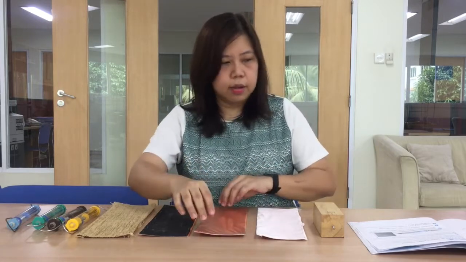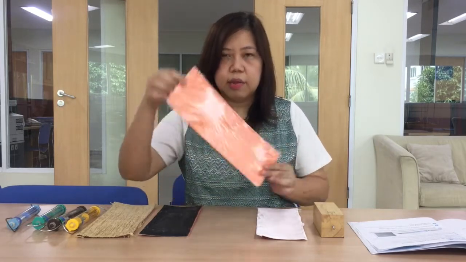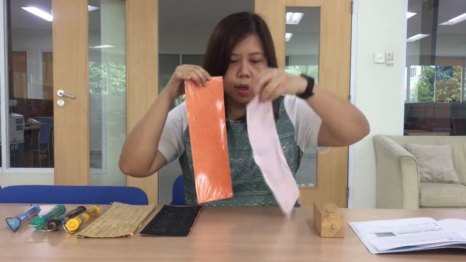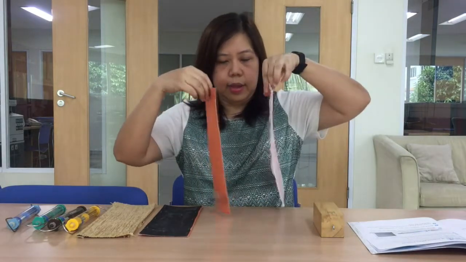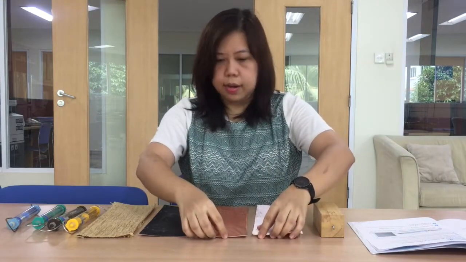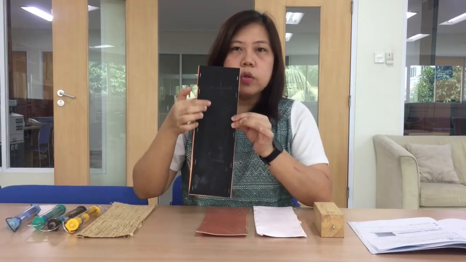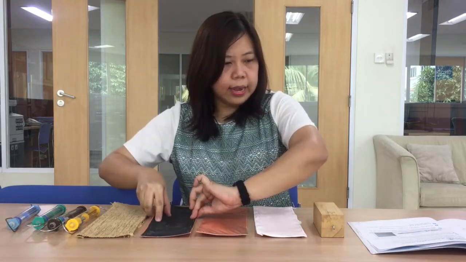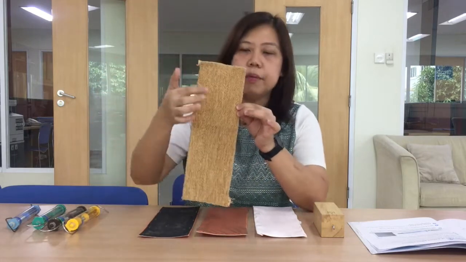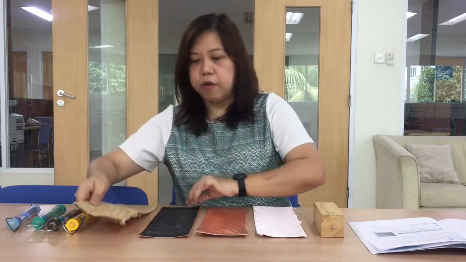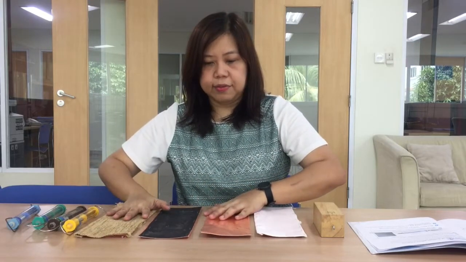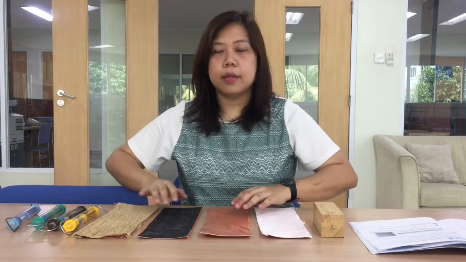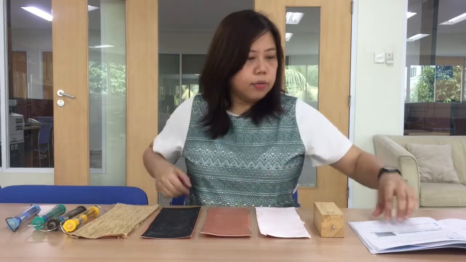Then we'll also need the surface with the plastic sheet. If you have noticed, I made them the same size. And next one is a surface with the sandpaper. So take note that the sandpaper is a rough surface. And then we'll also need a surface with the towel. Again, all of them have the same size and shape to make the test fair. So now let's start.